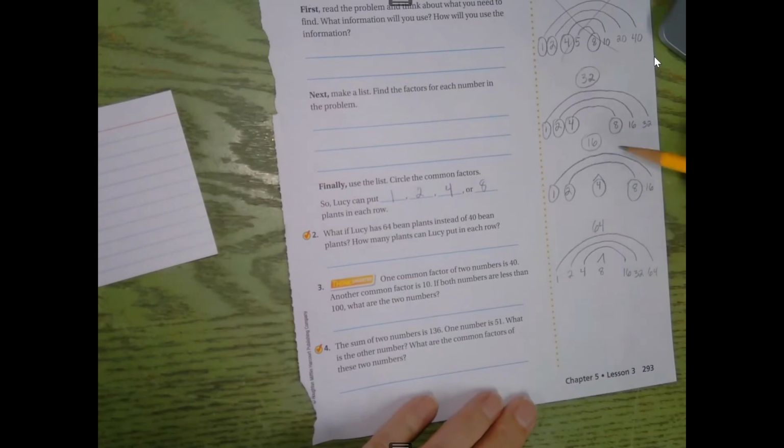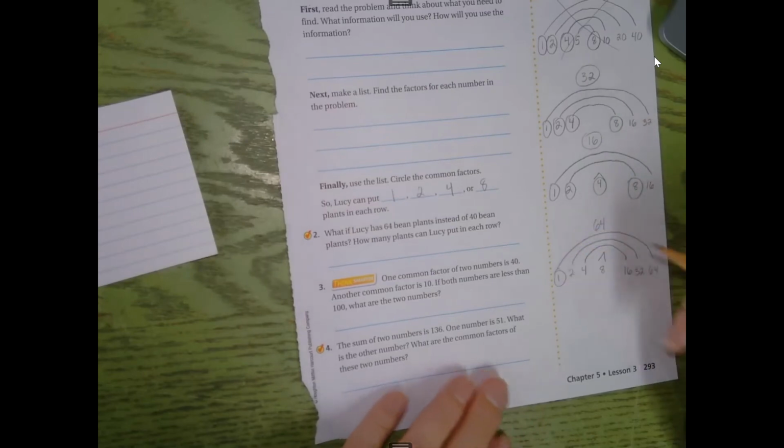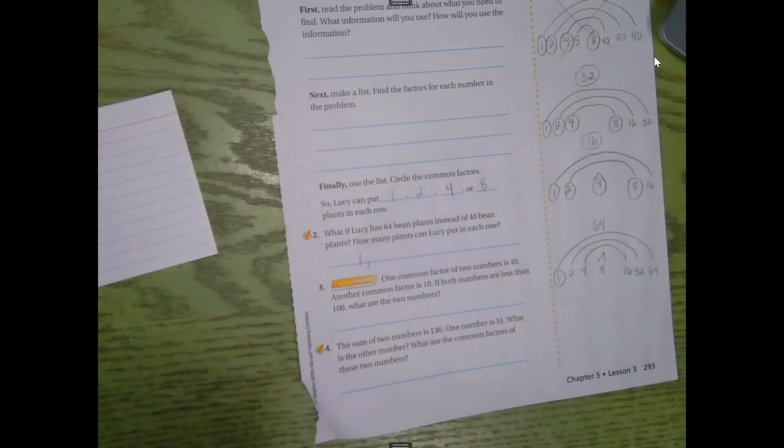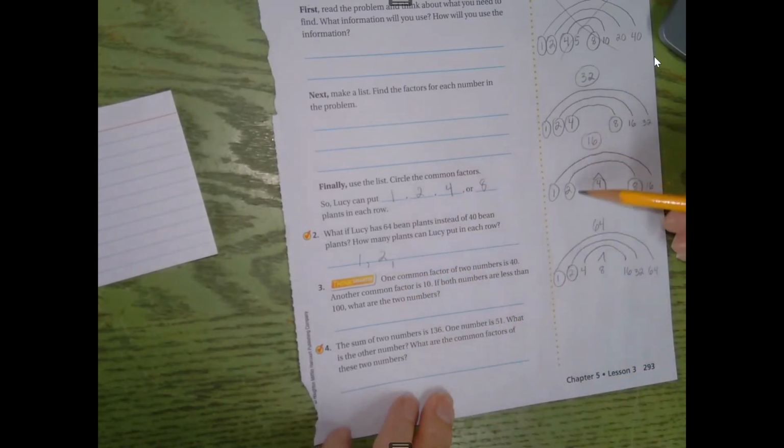Okay, so now we're looking for the common factors of 32, 16, and 64. Well, they all have 1. They all have 2. I see a 4, 4, and 4.